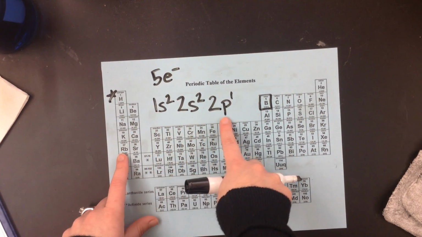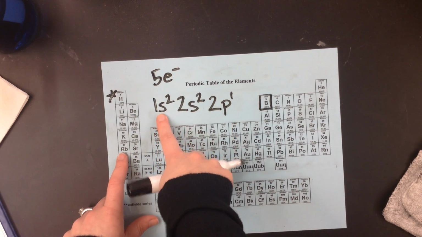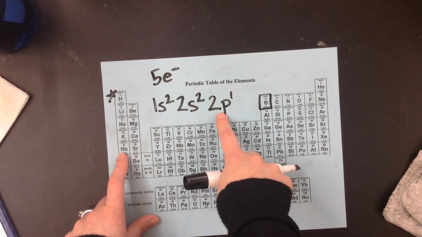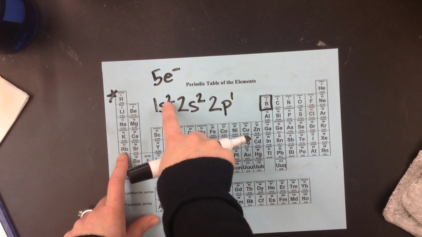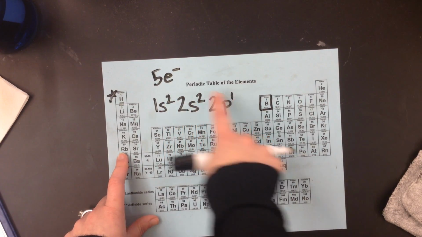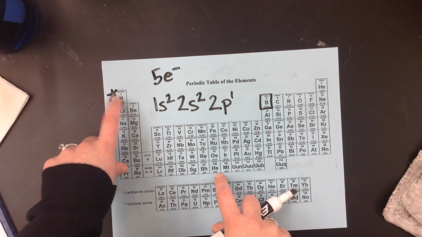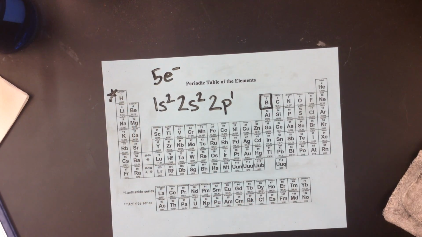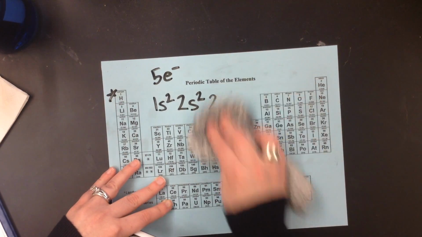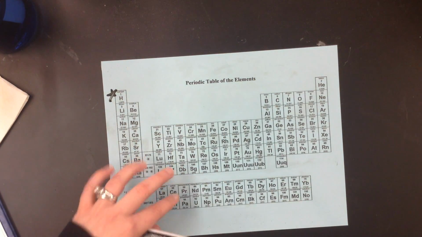So this would be the electron configuration for boron: 1s2, 2s2, 2p1. So we've added 2, 4, 5 total electrons. That's how many boron has, and we started at the beginning. So let's try one that's a little bit more complicated.